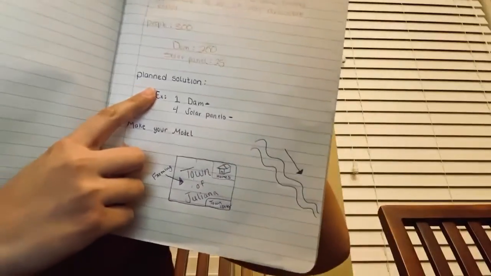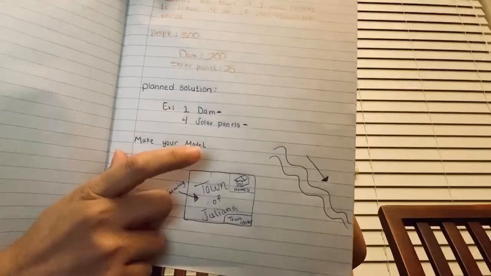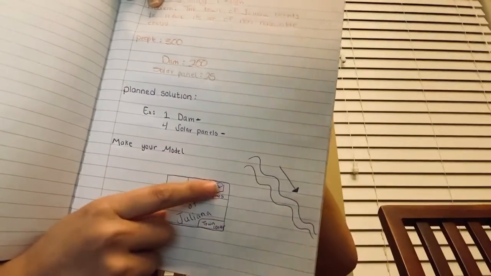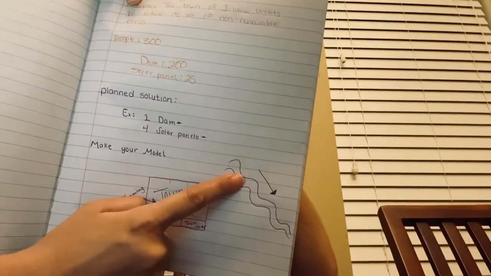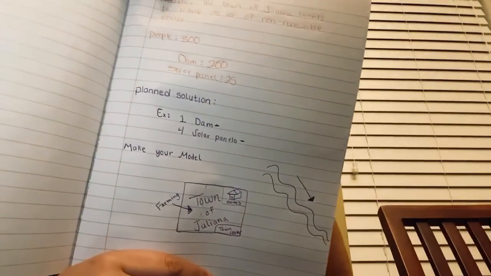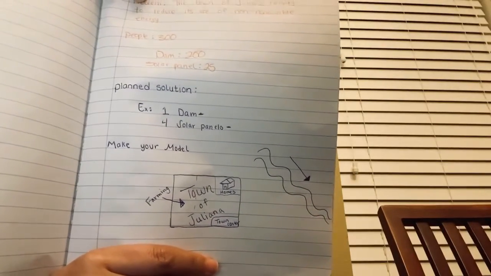With the plan that you developed, remember, this is the example I'm using. You can have a different plan as long as it's providing energy for the 300 people in your town. I want you to draw a model of where you would place those. You see that your homes are right here, the river's right here, and there's a town square over here. Where would you place your solar panels and your dam to be more efficient? That's what you'll be doing today. So you're creating your model.